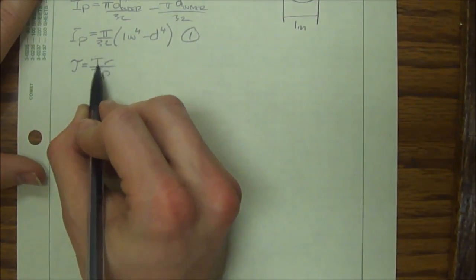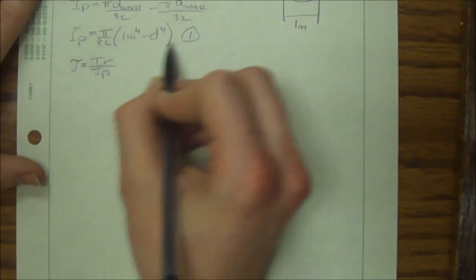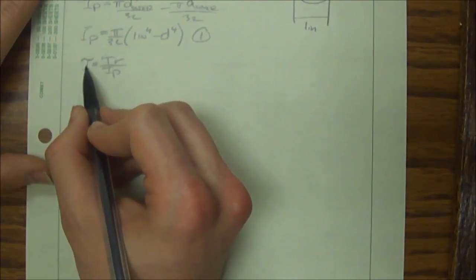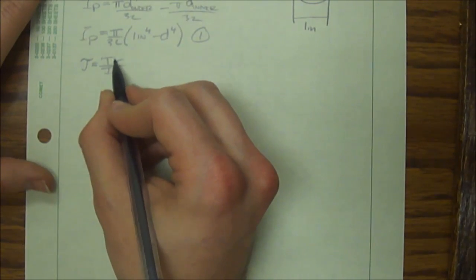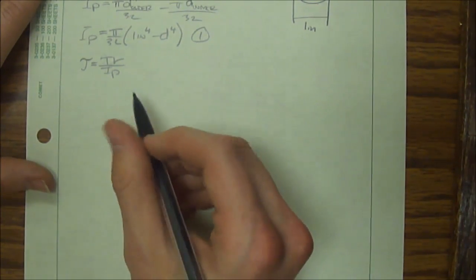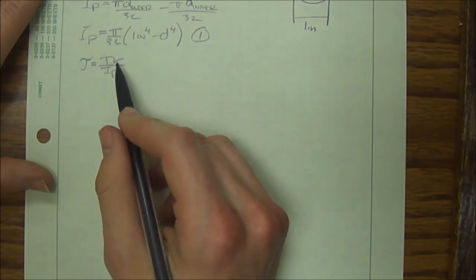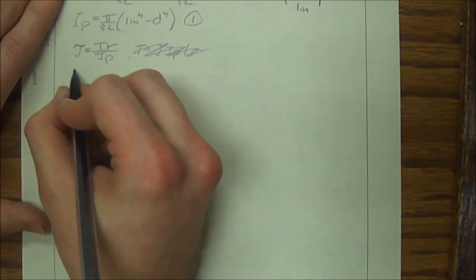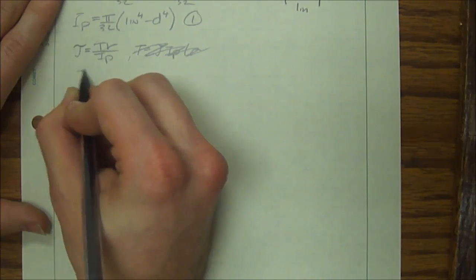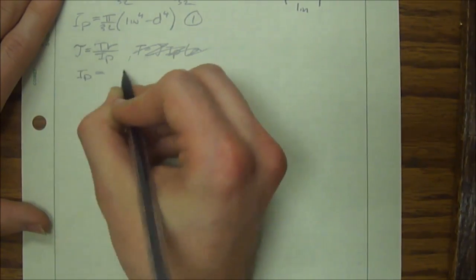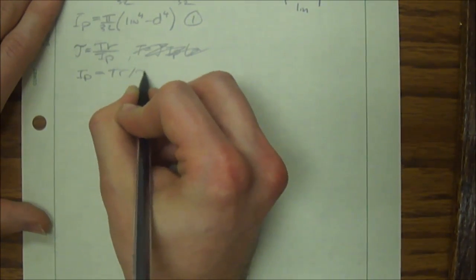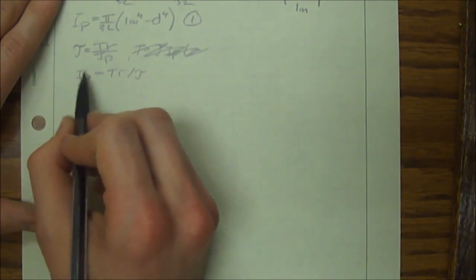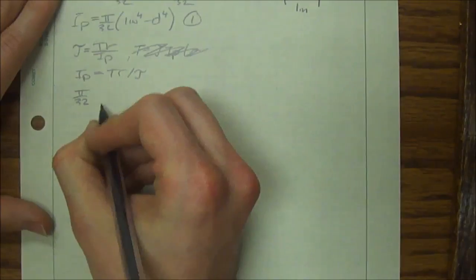So now we have our tau, we have our IP, we have our shear stress, and our radius. Remember, we're using our outer radius here because that's where it's going to fracture first. Let me solve this for IP. That way I have a number on this side and I have my variable on this side, even though it's not isolated yet.